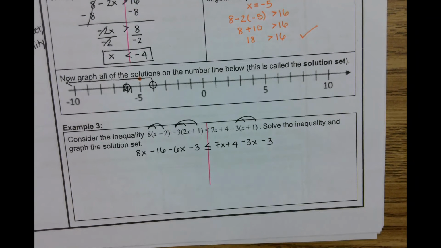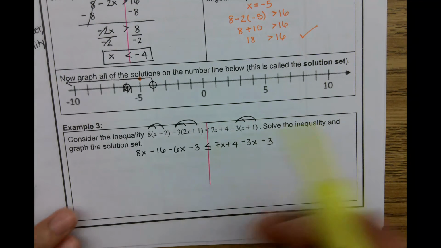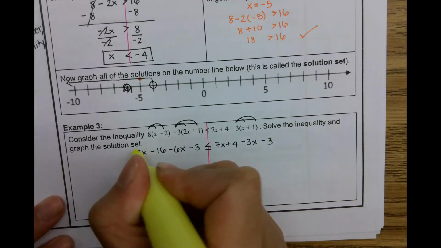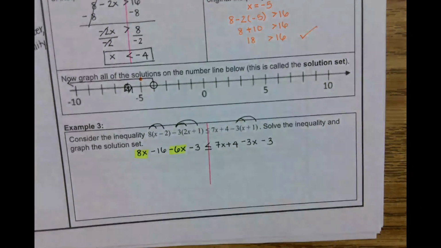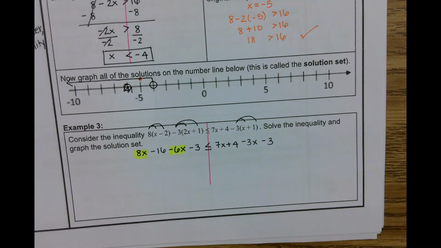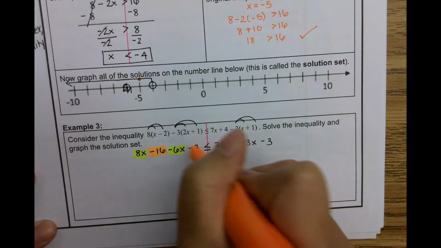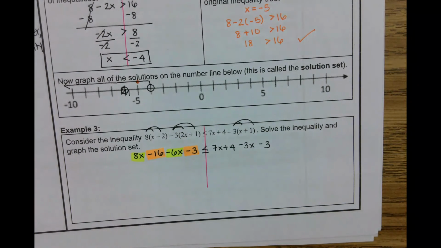So what are my like terms? On the left here, I have 8x and negative 6x. And I also have negative 16 and negative 3 on the left side. I need to combine those.